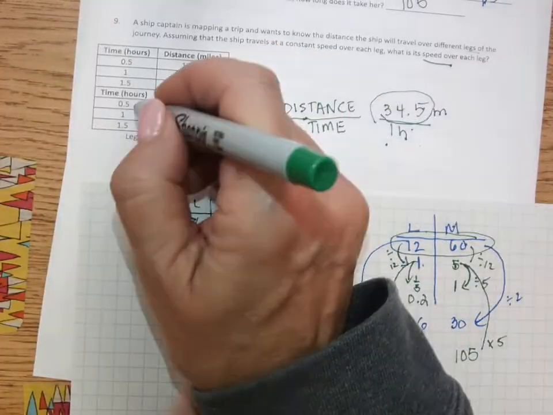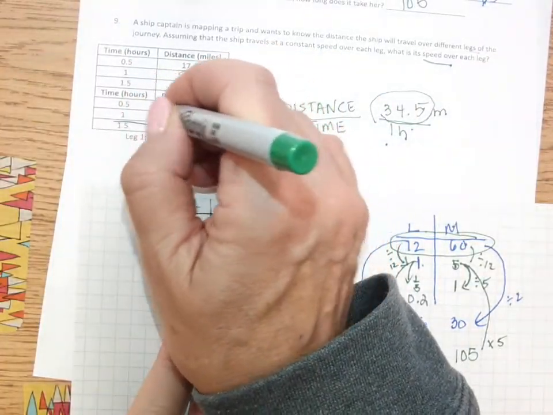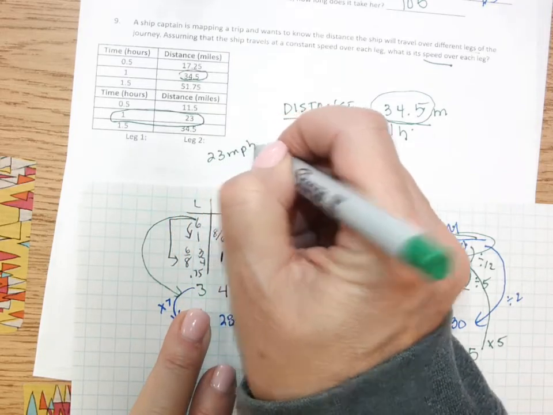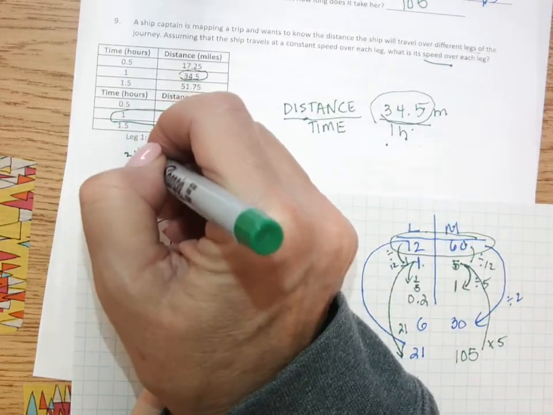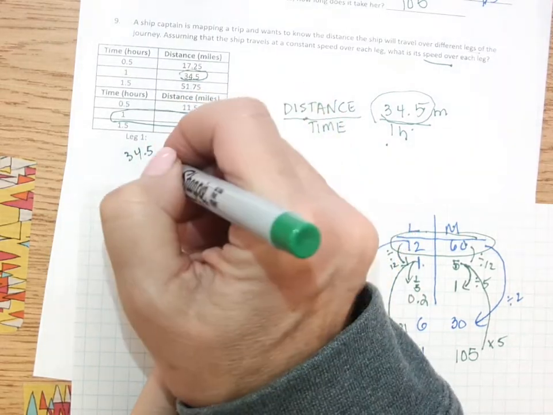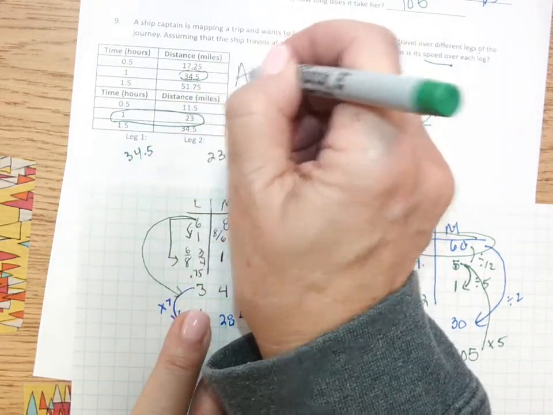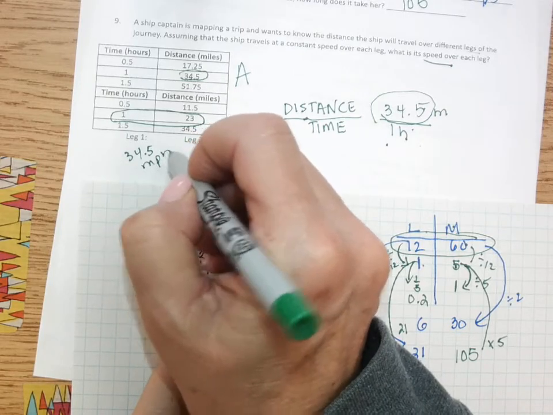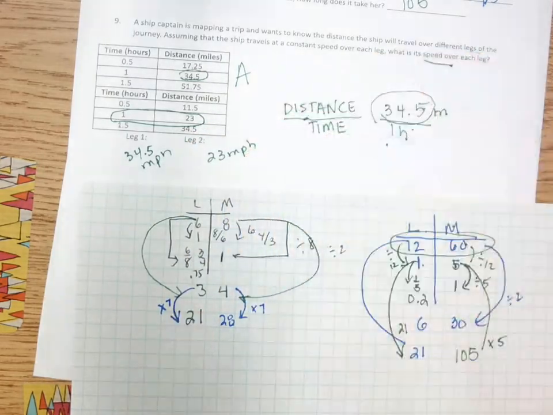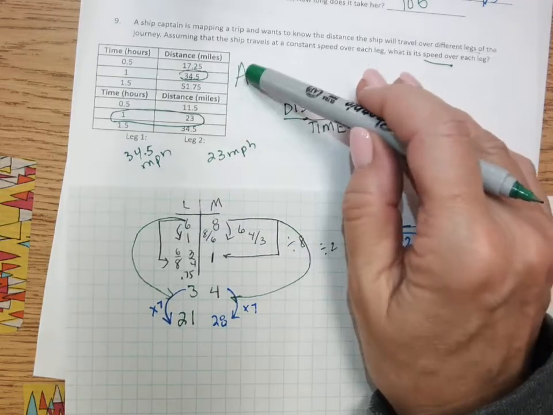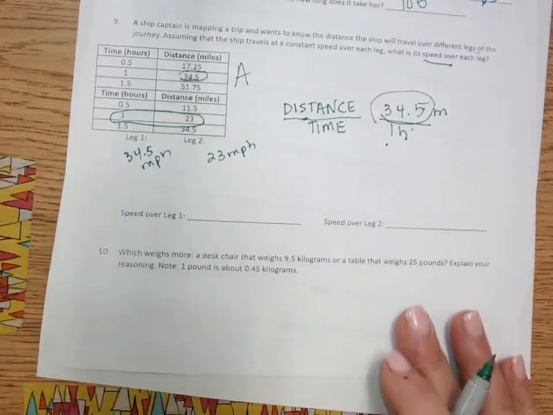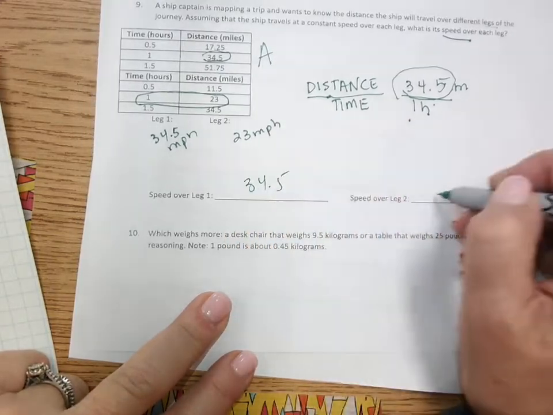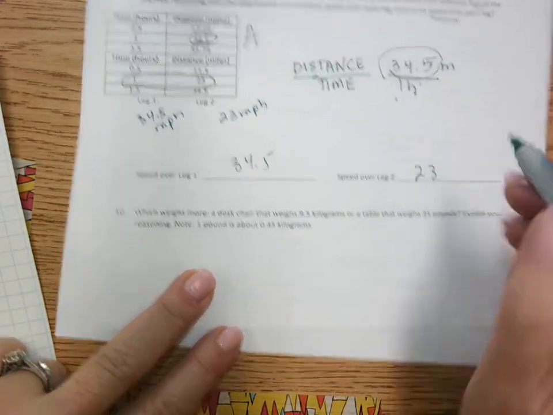The other one is going 23 miles per hour. So the first leg of the trip is going 34.5. So on trip A, it's going 34.5 miles per hour. On trip B, it's going 23 miles per hour. So trip A, they'll get finished with that first. So the speed, we're at 34.5 here and 23 here.